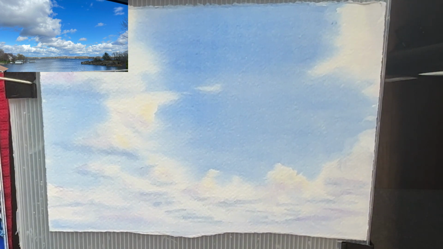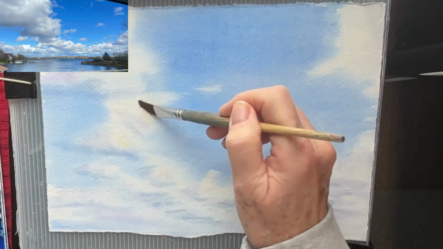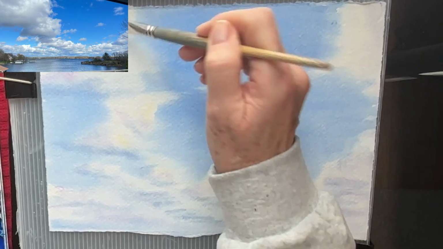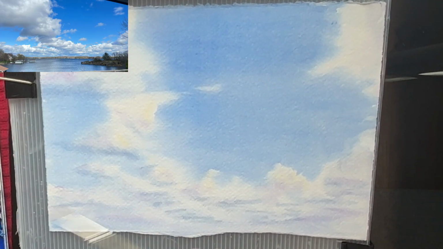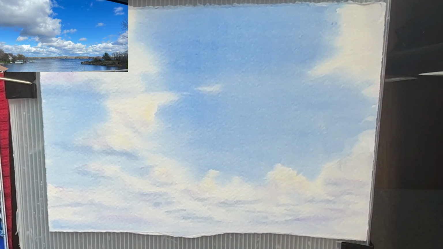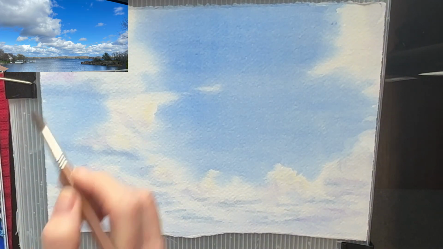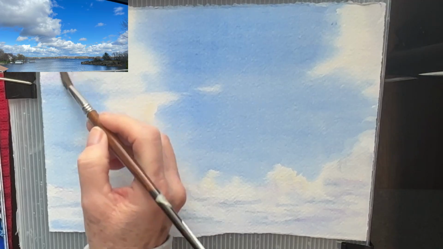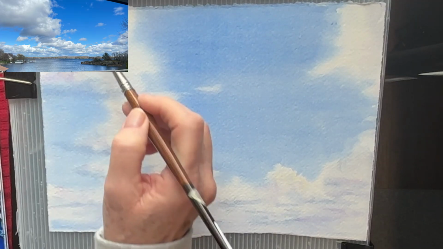I think that's probably okay for now. The yellow isn't flowing too much, so I'm just going to add a bit of water to help encourage it to blend with its neighbors. And then to add a little bit more warmth to some of these areas, I'm going into that burnt sienna.